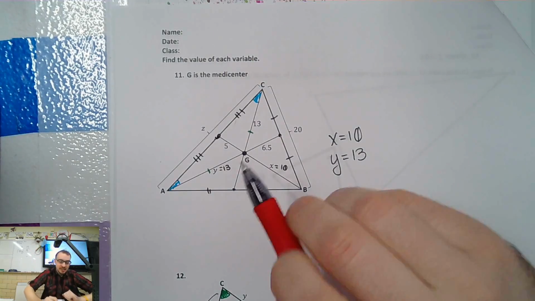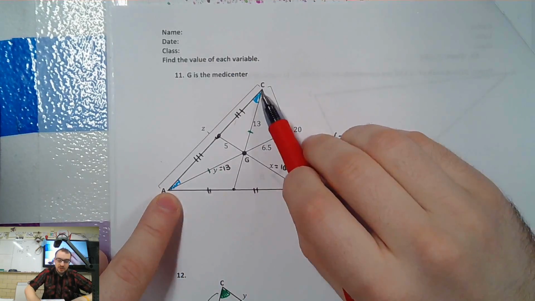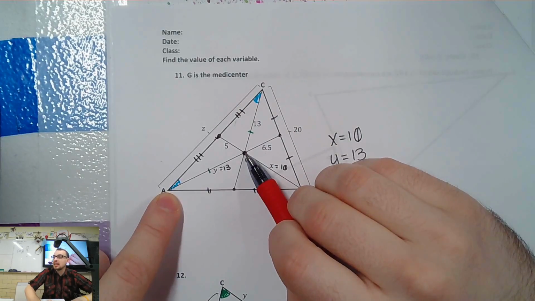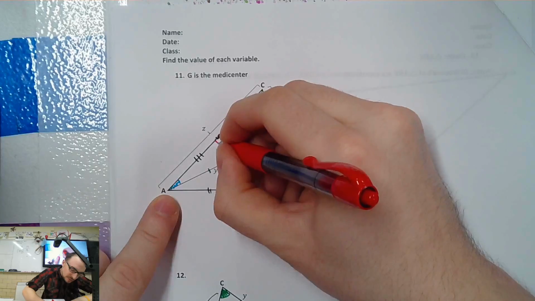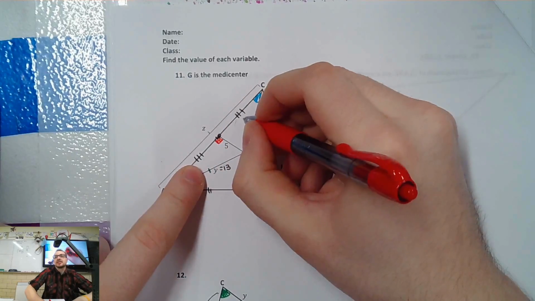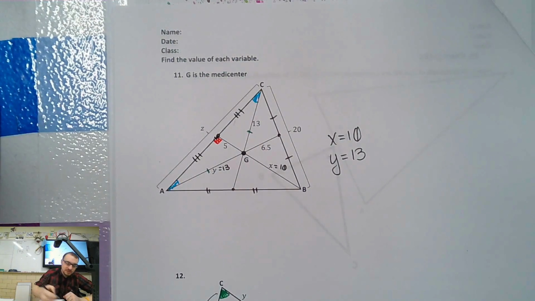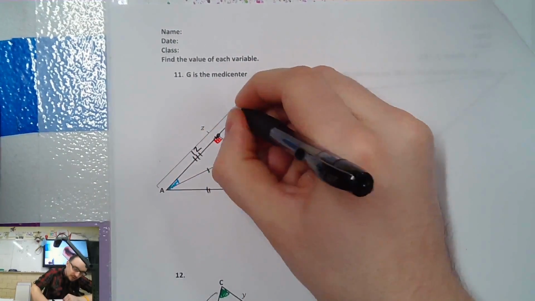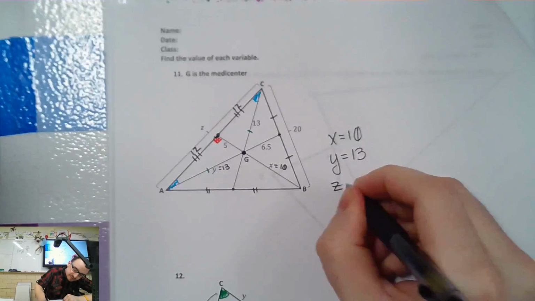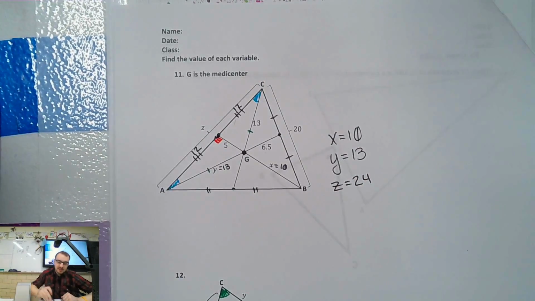Guys, if a point is equidistant from the endpoints of a segment, then it must be on the perpendicular bisector. Remember the perpendicular bisector theorem? So that means this is a perpendicular bisector because it's already the bisector. So now we have a right angle triangle, and Shelby's right. Pythag, 12 and 12. What's z? 24.